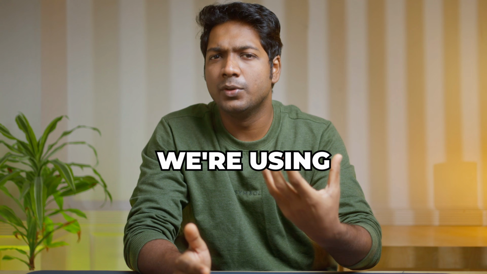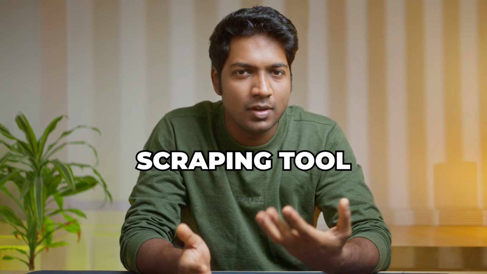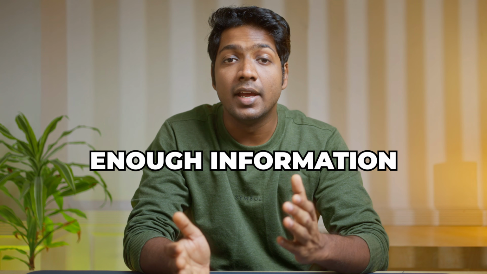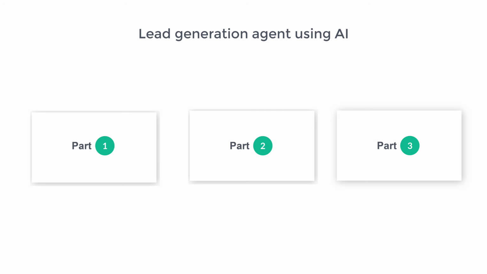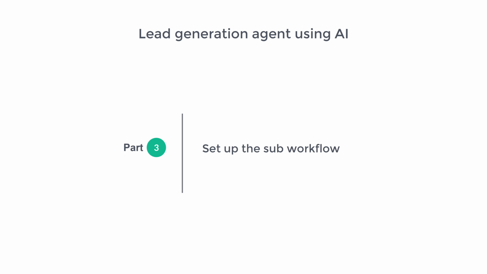In this case, we're using a sub workflow under the lead scraping tool. So when the AI agent has enough information, it will call the sub workflow to scrape the lead data and add it to Google Sheets. So let's go to the third part of this video, which is to set up the sub workflow. We will do this in just 3 simple steps.